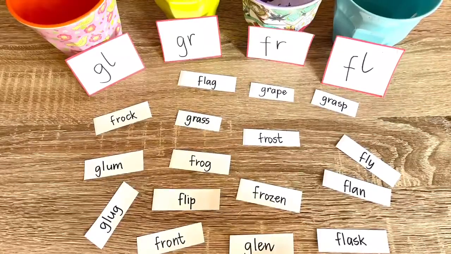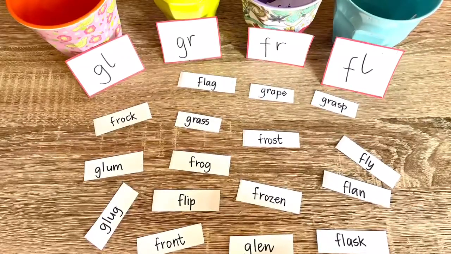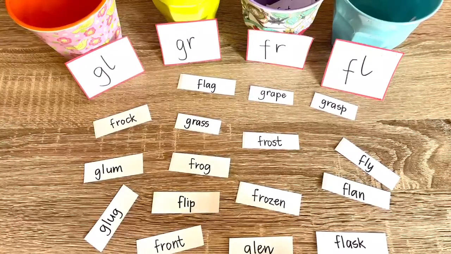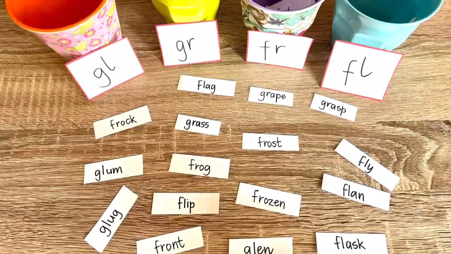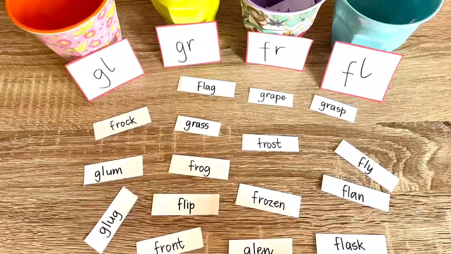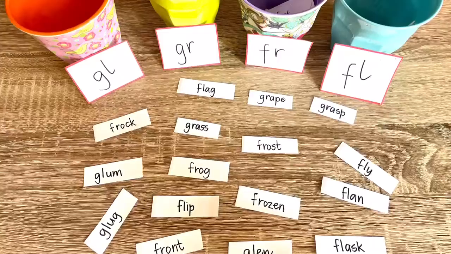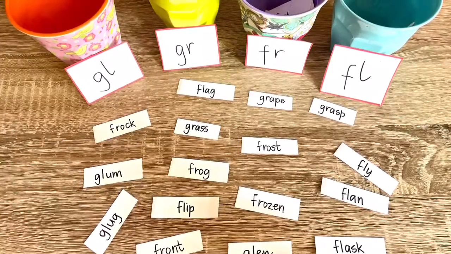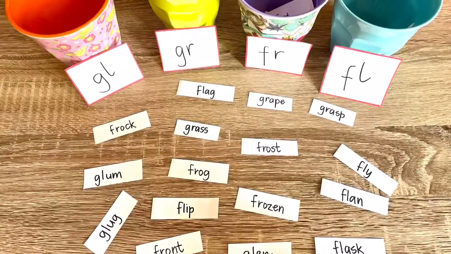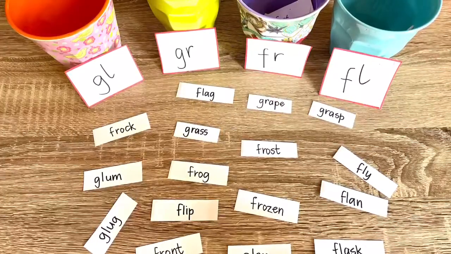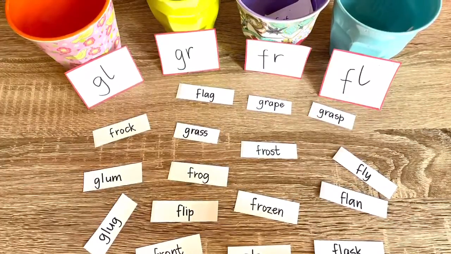I'm thinking of a word starting with the fl blend. This is an object that keeps things hot or cold. Yes, it's a flask. This activity increases your child's ability to recognise the blend when spoken and also improves their understanding of what the word means. Can your child now use this word in a sentence?